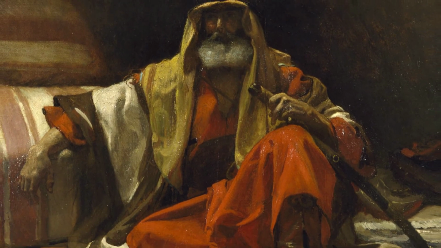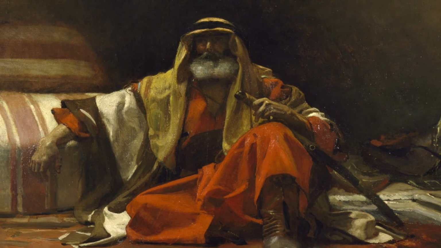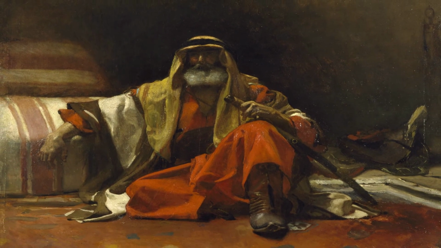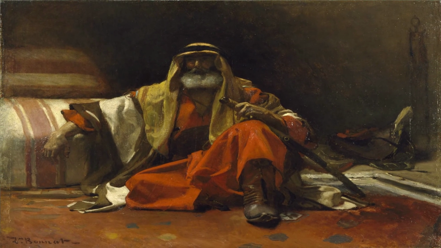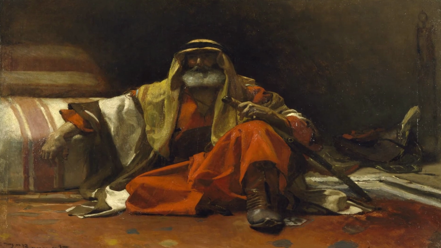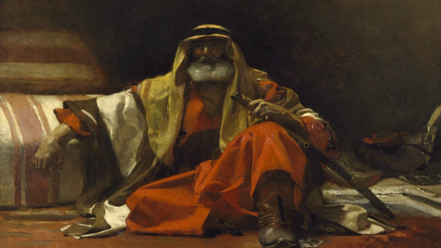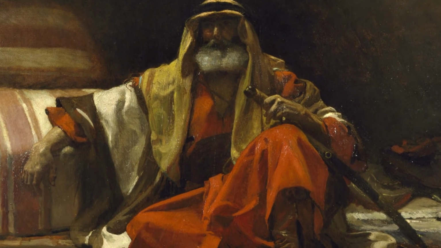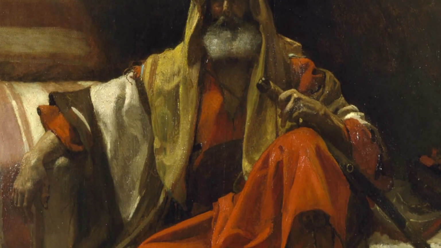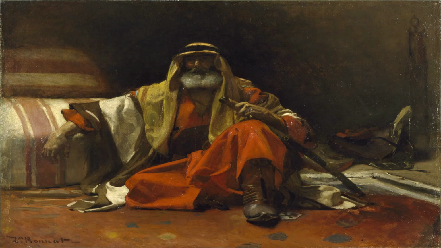These works were popular among European audiences, who viewed them as windows into exotic and unfamiliar worlds. However, scholars today recognize that Orientalist images frequently reinforced simplistic or inaccurate ideas about the cultures they portrayed. In Bonnat's painting, the emphasis on the Sheik's authority, the prominence of the sword, and the depiction of luxury and power all align with tropes that were common in European representations of the East.